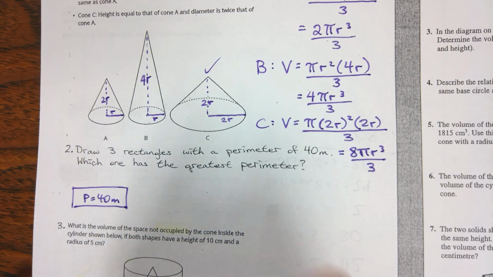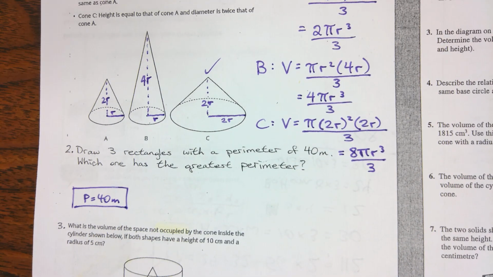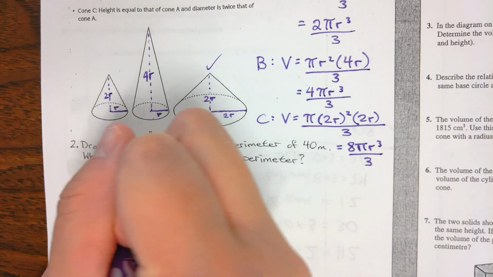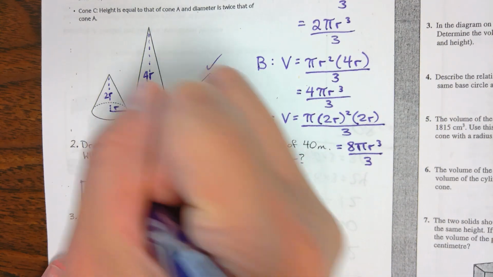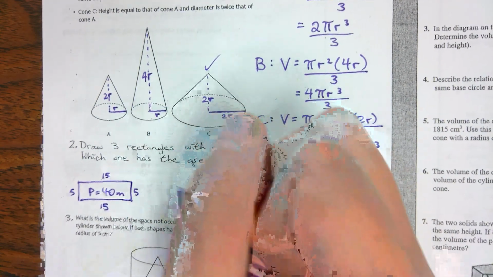Eliana? 4 and 10. 4 and 10 gives me area. I want perimeter. Elena? 15 and 5. Good. So this could be 15, 5, 15, 5. Yep, that adds up to 40.